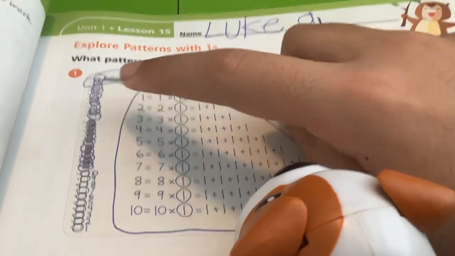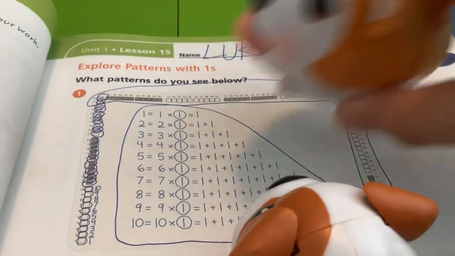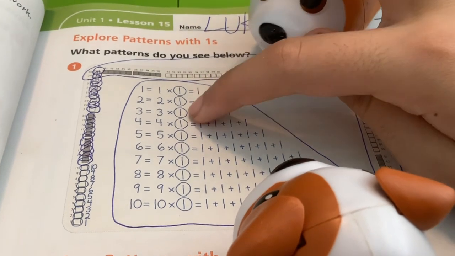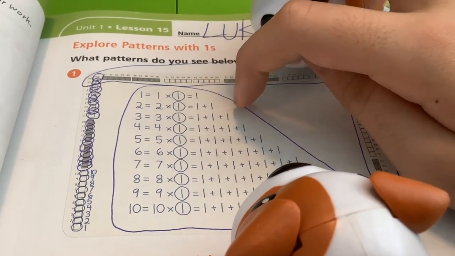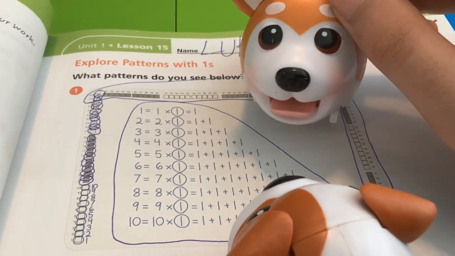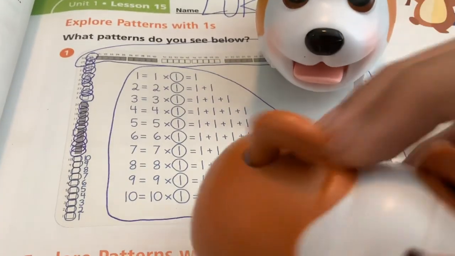3 times 1 is 3, which equals 1 plus 1 plus 1. That's right, and if we do it the long way, which is not pretty long, 1 plus 1 is 2, and 2 plus 1 is 3. So that's how we can double check to see if 3 times 1 is really 3. Think about multiplication as repeated addition, guys.